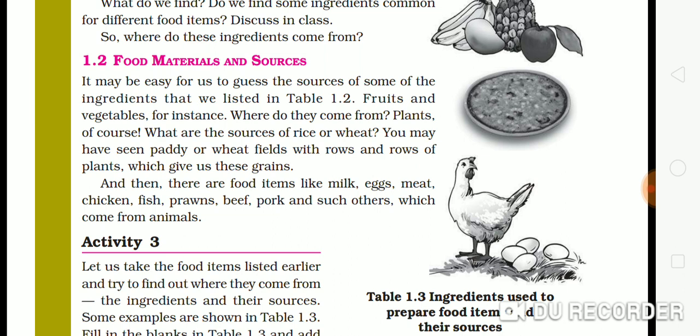They get light from the sun, carbon dioxide from the air, water from the ground, and the chlorophyll is in their leaves. The process by which they prepare this food is called photosynthesis. Yes, a very important process.